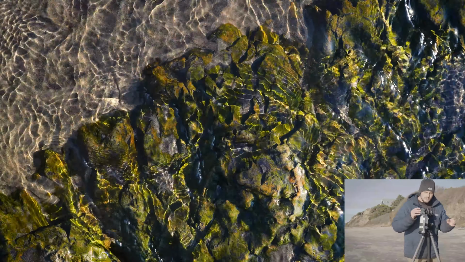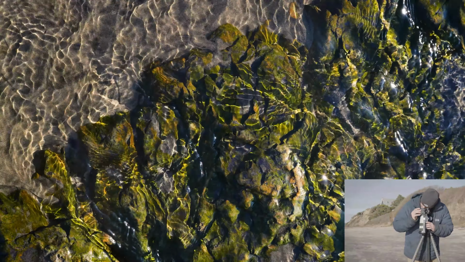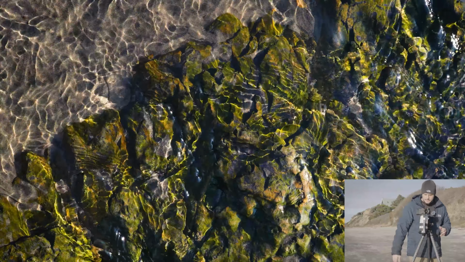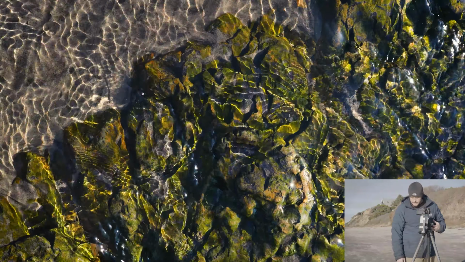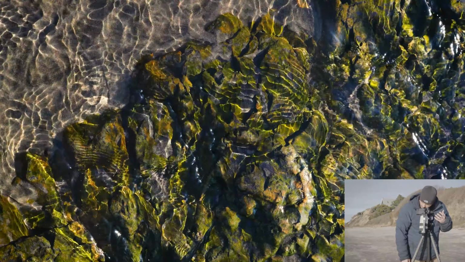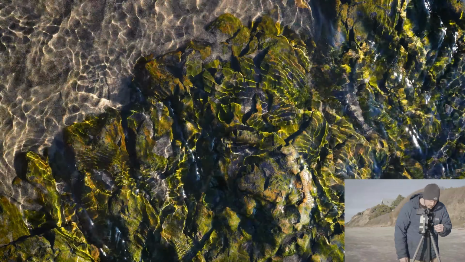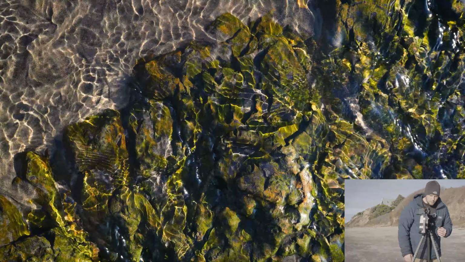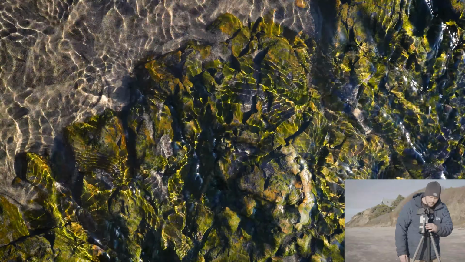All right, so you'll see what I have composed here. Basically what I'm drawn to in the scene is this kind of bright green. It's almost like a golden green, and kind of the golden sparkle of the sand underneath it, and these patterns from the water caustics that you'll see very pronounced.